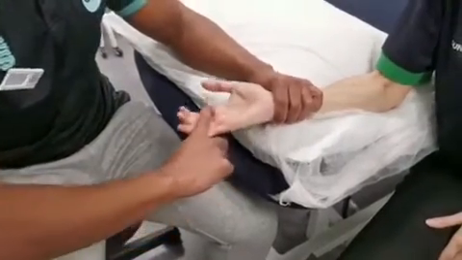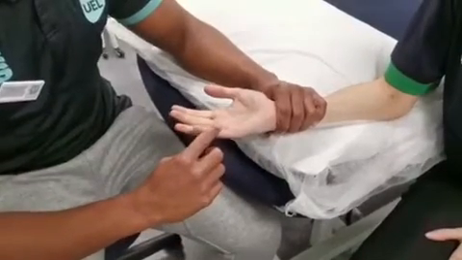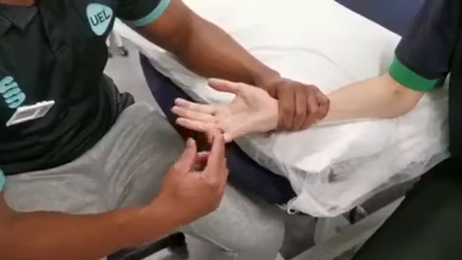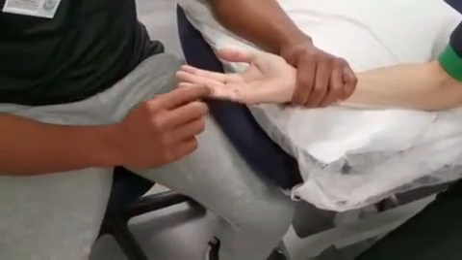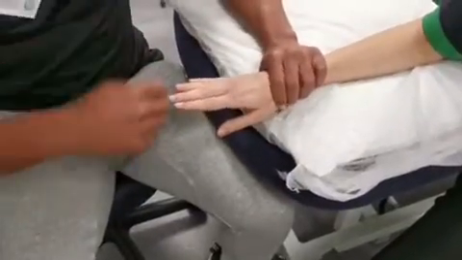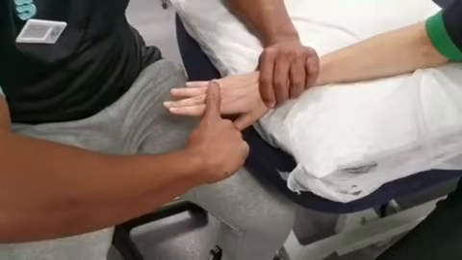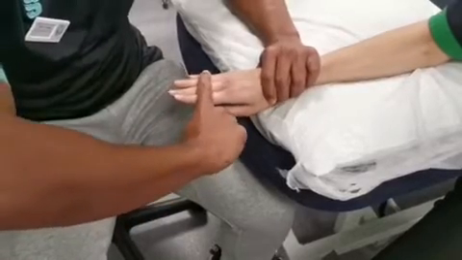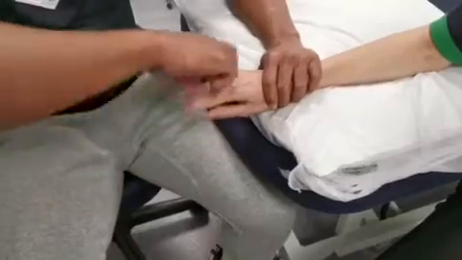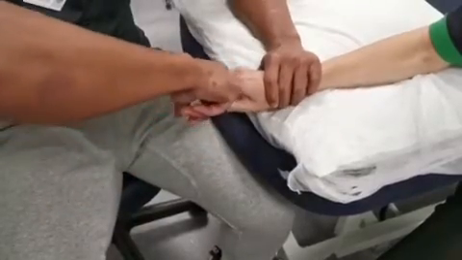There we go. Now the flexor digiti minimi, so that's your little finger. I'm gonna just get you to flex from here. There we go, match my resistance. There we go. Now the extensor digitorum. If I just get you to flex your fingers upwards. Sorry, from there. There we go. And then the extensor digiti minimi, same thing with your little finger. There we go. Sorry, I'm holding your fingers there.